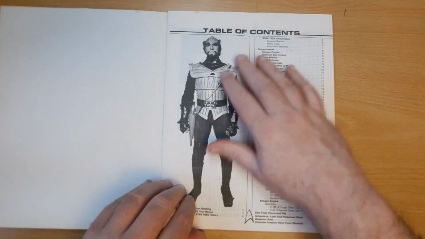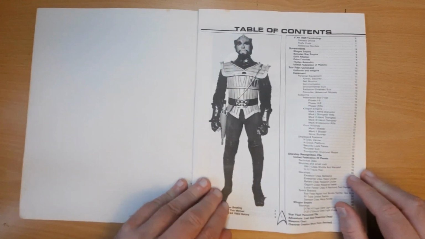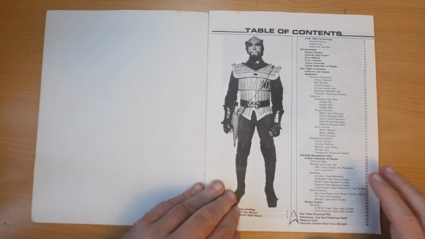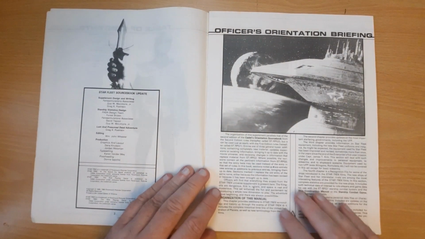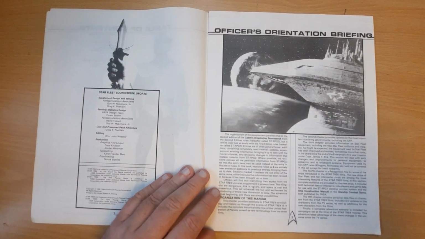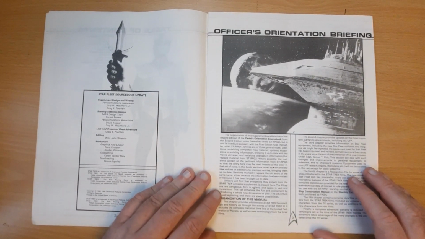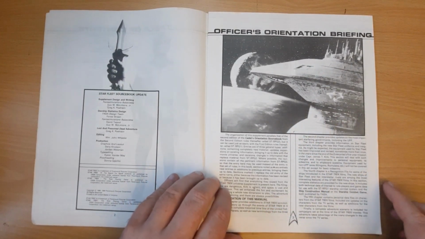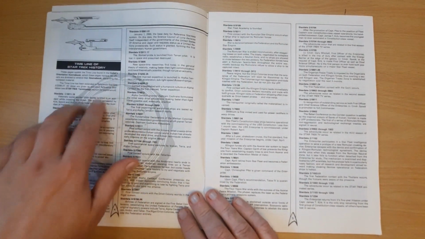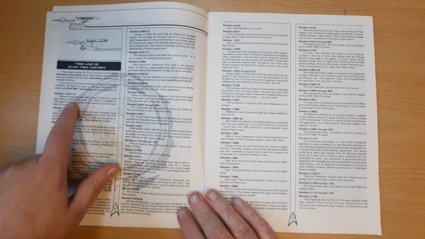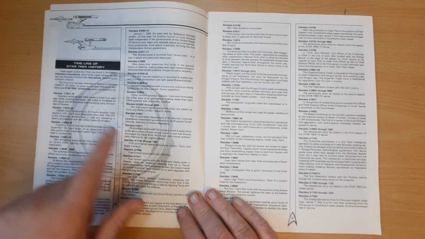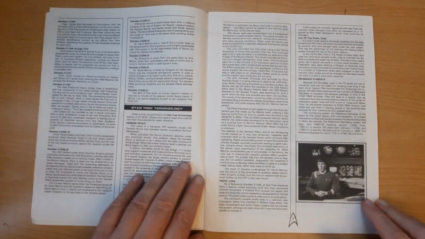And inside, we've got lots of photographs. The publishing standard is very much the level of the 1980s. So, no confusing background images, lots of clear layout. It's very serviceable. It's not the most exciting design, but it does its job. We've got lots of nice pictures, and we start off with the officer's orientation briefing, which explains the organization of the manual. And then we've got a timeline, taking it from when Kirk and Spock and McCoy travel back and meet Edith Keeler, so before World War II, right up to Star Trek 3.